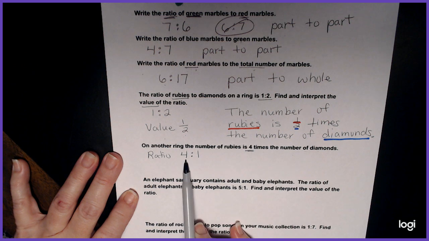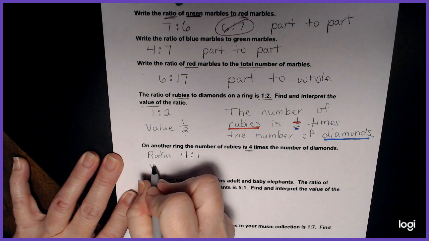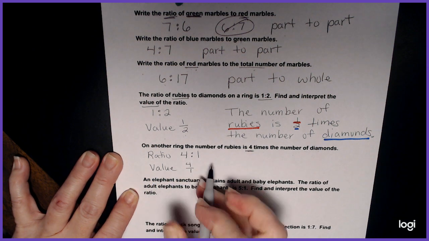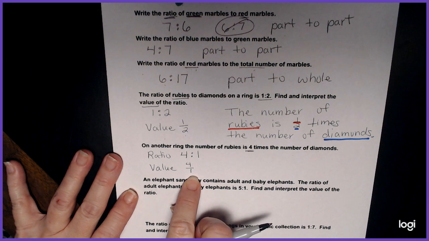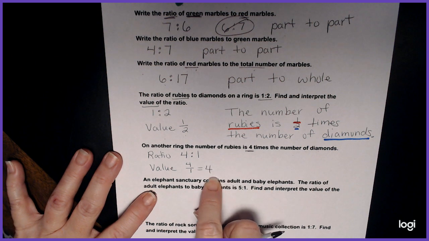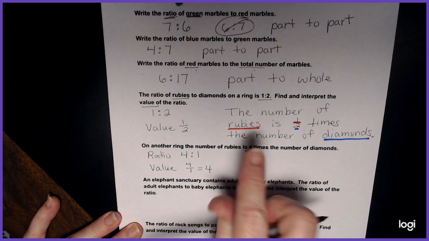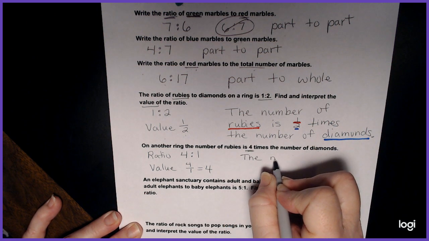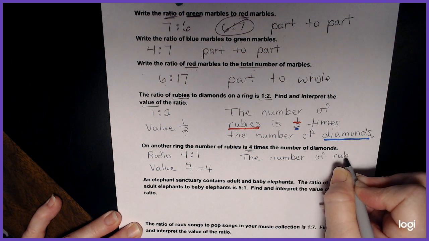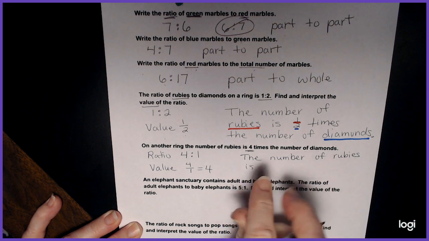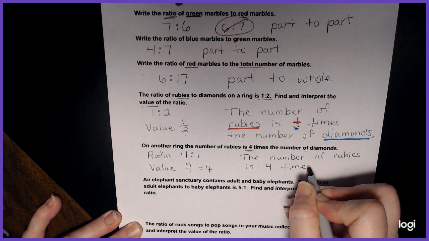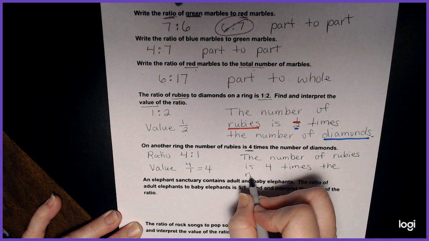So 4 rubies per diamond, which means the value would be, let's write this as a fraction. Well, we can simplify that fraction, can't we? We can simplify that fraction to the answer, plain old 4. 4 over 1 is 4. So now if I'm going to write the situation, I'm going to write the same kind of sentence. The number of rubies is, what's our value? 4 times the number of diamonds.